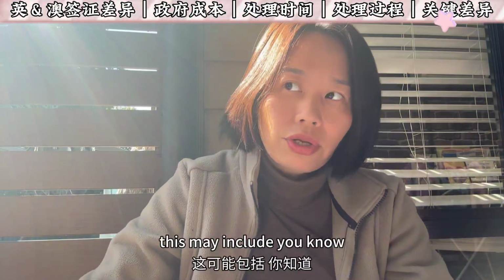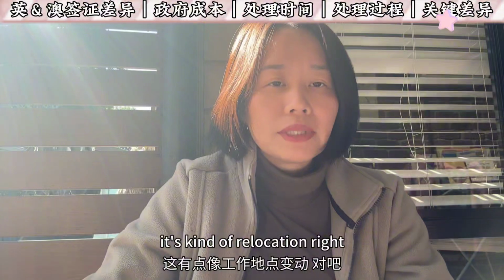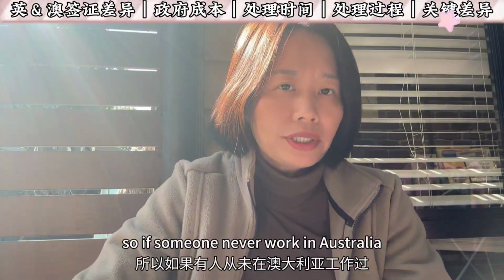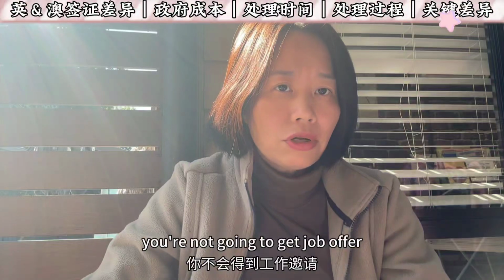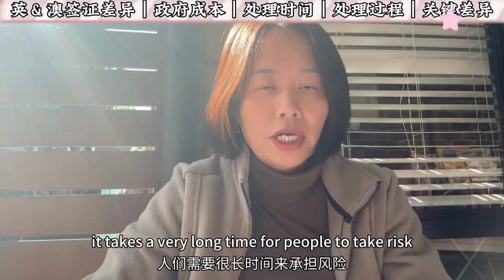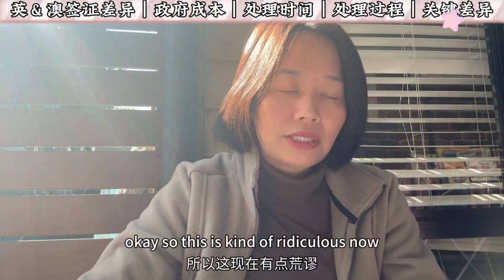This may include international cooperation, relocation, or customers, things like that. So if someone never worked in Australia or related to Australian business, you're not going to get a job offer. It takes a very long time for people to take the risk of bringing someone from outside Australia. So this is kind of ridiculous.